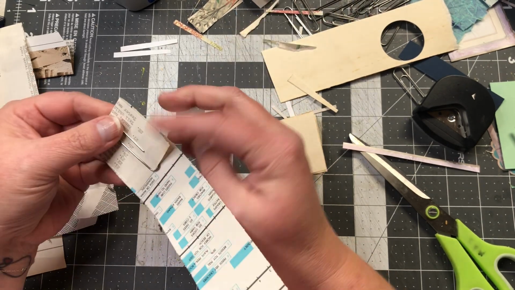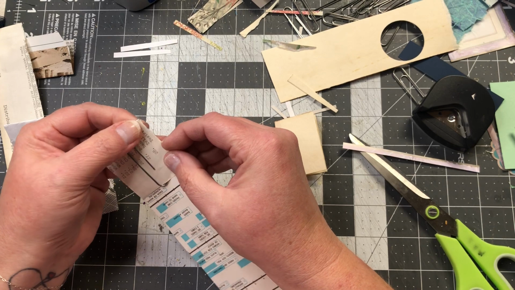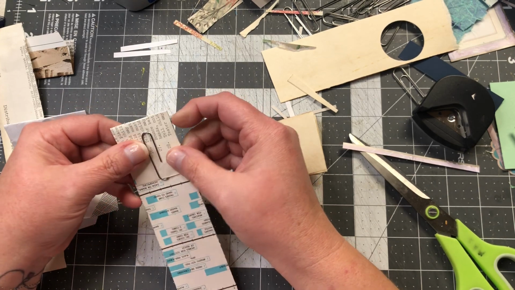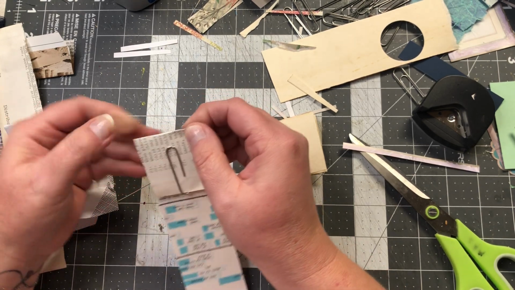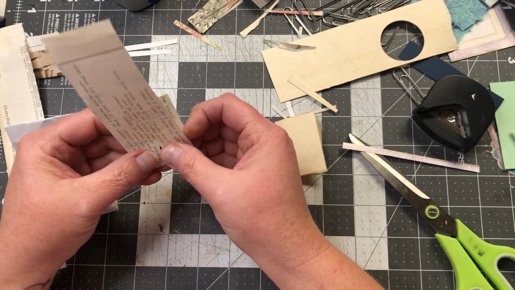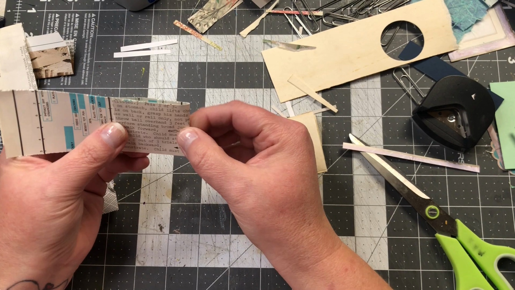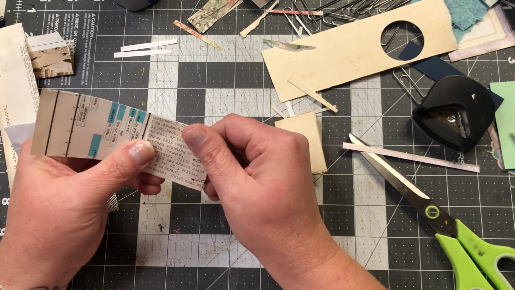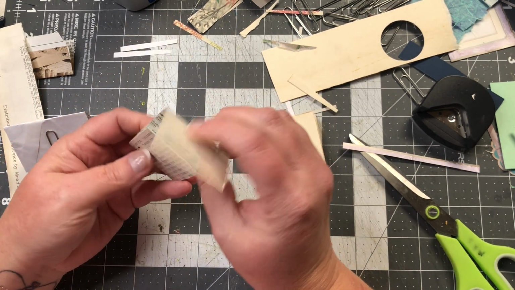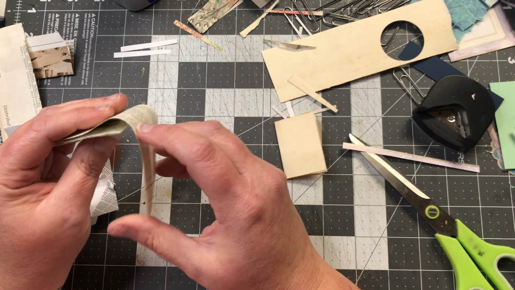And then we have this one still exposed. We'll get our folds in and then we'll figure out where we need to glue. And we fold again.